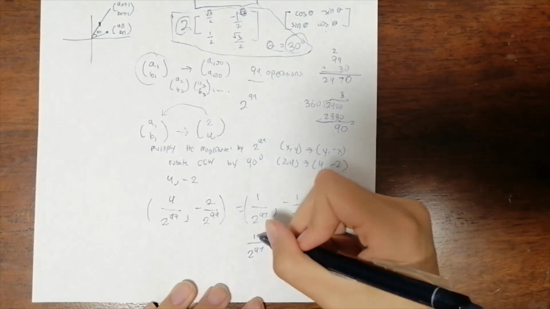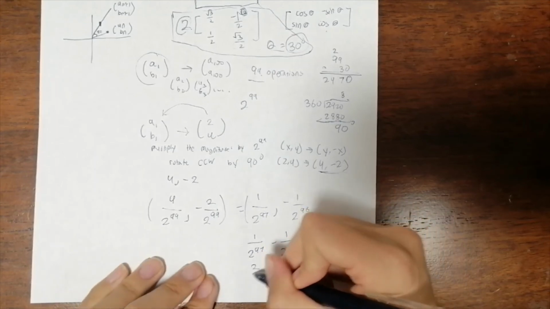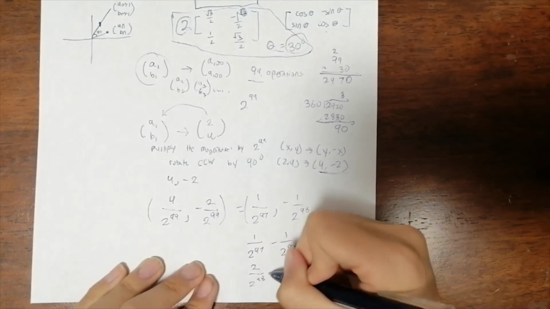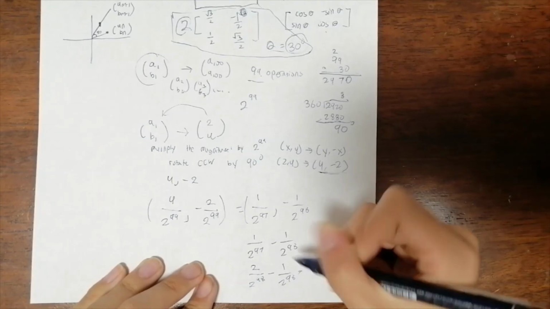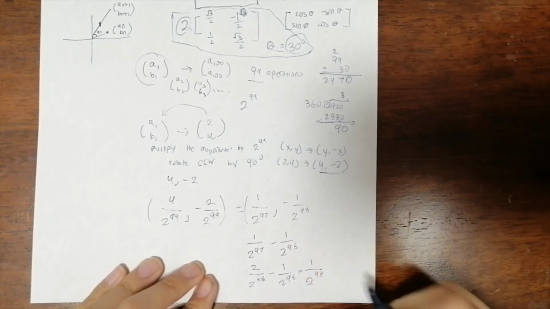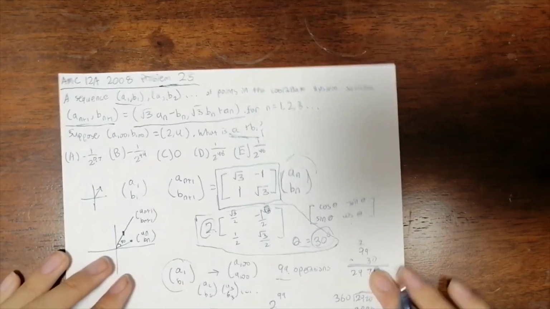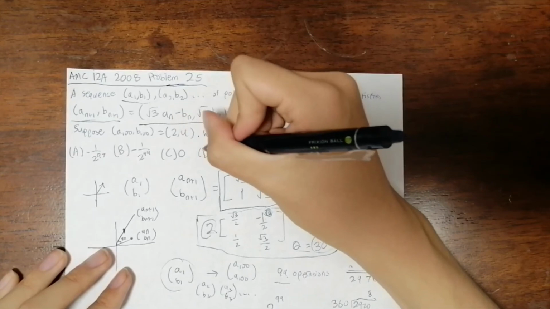We can multiply the top and bottom by 2 here. So that gets us 2 over 2 to the 98th minus 1 over 2 to the 98th, which is 1 over 2 to the 98th. Okay, and that's going to be our answer, which is answer choice D.